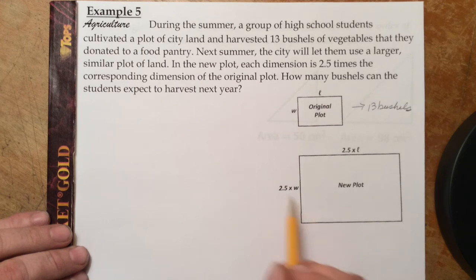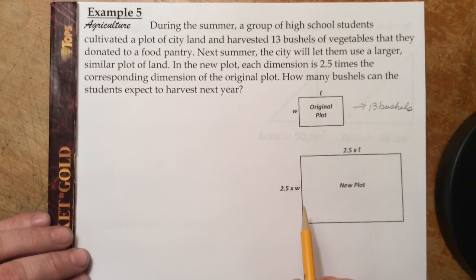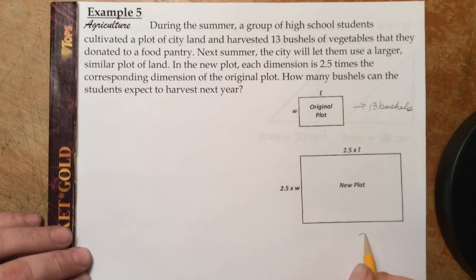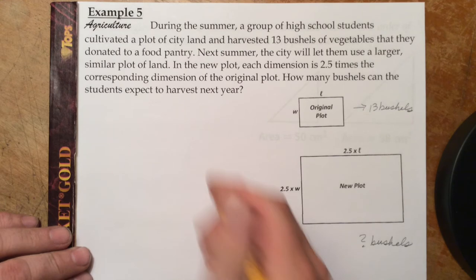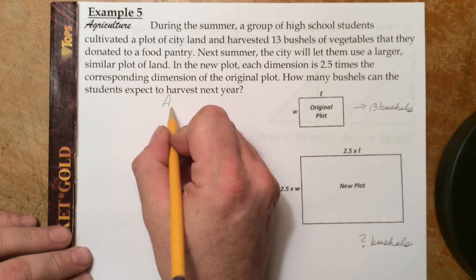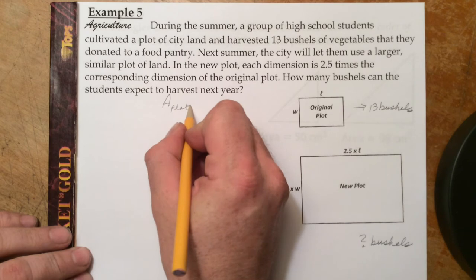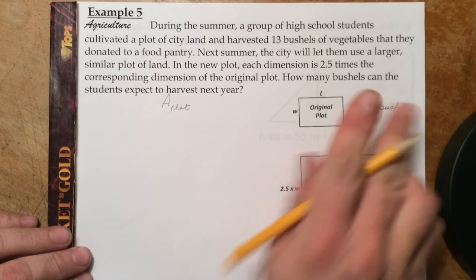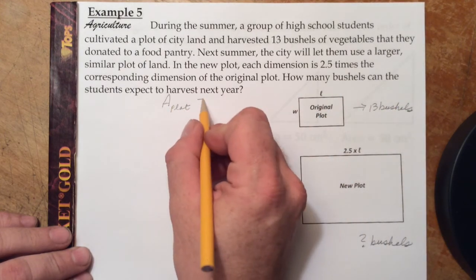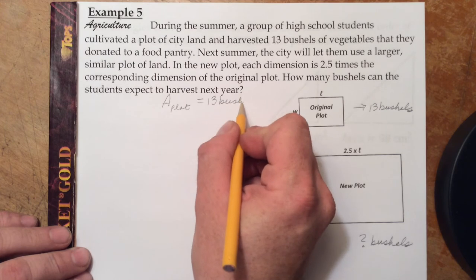So since all the dimensions are changing in the same way, with a factor, we can use our little factor rules for area and perimeter ratios. We want to know how many bushels can be yielded out of this new plot of land. The first thing we do is take a look at the area of the original plot, and we equate it to how many bushels you can get. So the original plot will yield 13 bushels, therefore we're going to set the area of that original plot to 13 bushels. Keep that in mind.